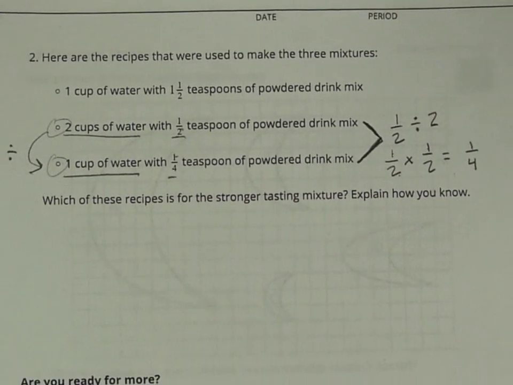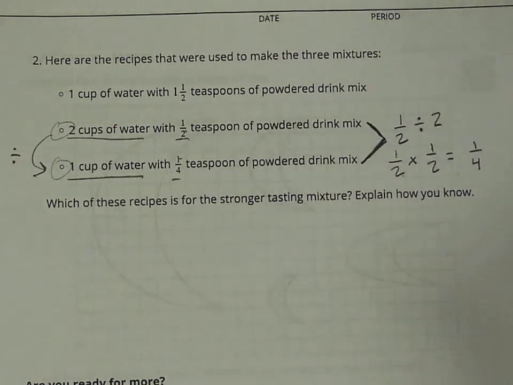In the last unit, we talked a lot about scaled copies. You can kind of look at this like a scaled copy. Second and third recipes are scaled copies of one another, so they're going to taste the same. It's kind of like a geometric figure when we were looking at squares or rectangles. They get bigger and smaller, but they have the same characteristics. They have the same ratios.